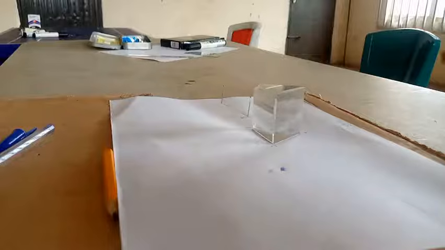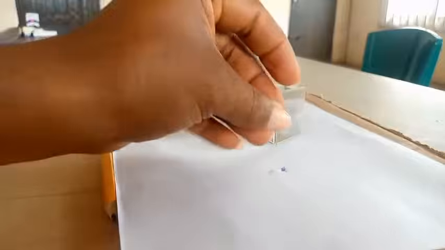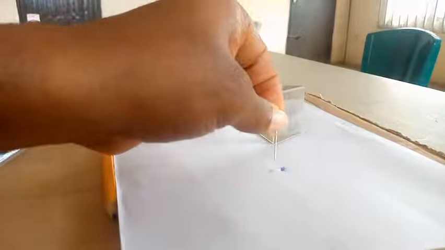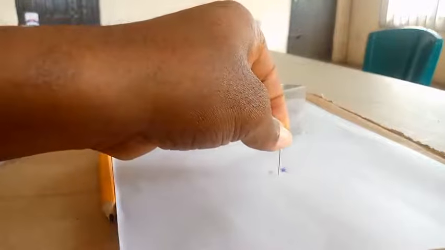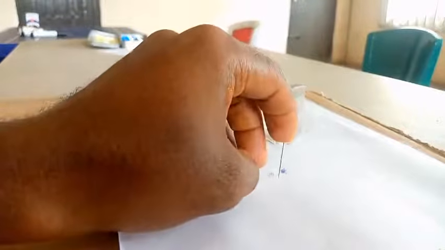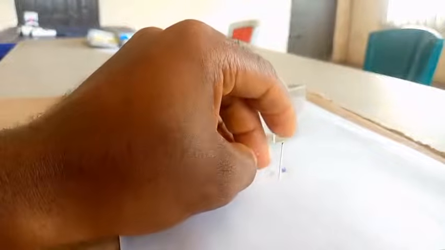So I'm going to cover now. Watch where I would bring my pin 3 to block. As I block, you would find out that somehow you may not be seeing the image of pin 2 if you are on the same straight line. Good, so pierce this down. Good, I've blocked that.